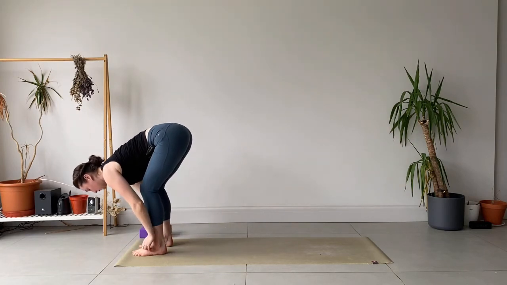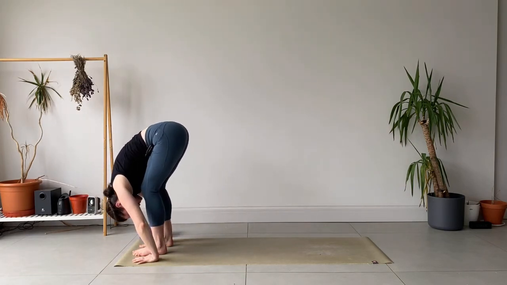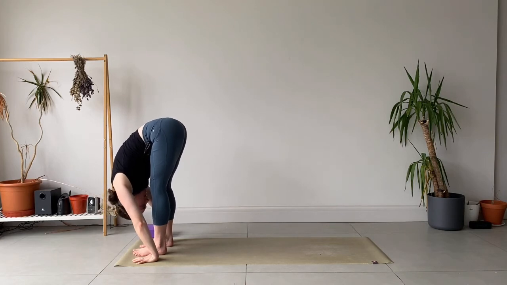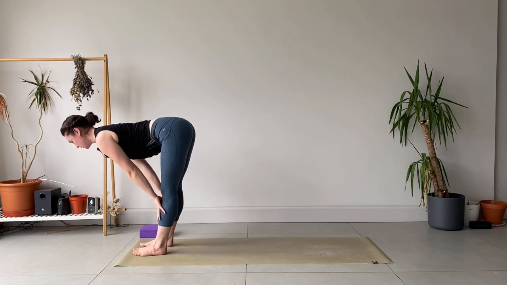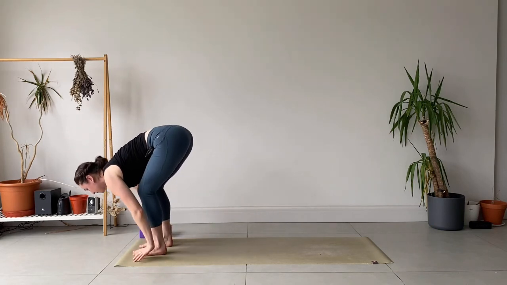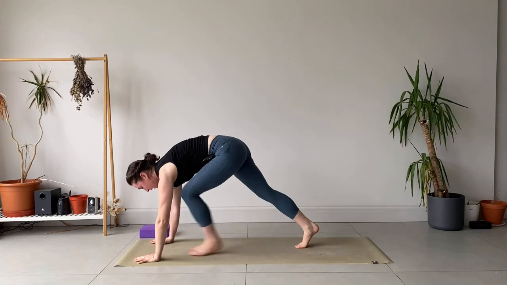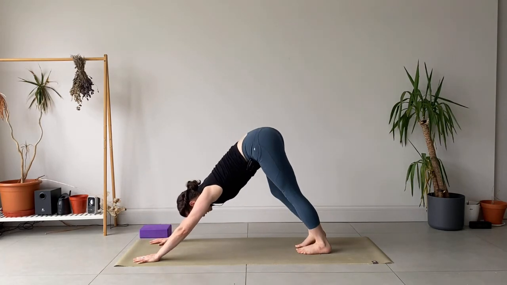Exhale, hands all the way to the ground. Sitting bones rise. Inhale, lift up again. Hands slide into the fronts of the shins. Exhale, come down. Step all the way back into that downward facing dog position, pressing the ground away.